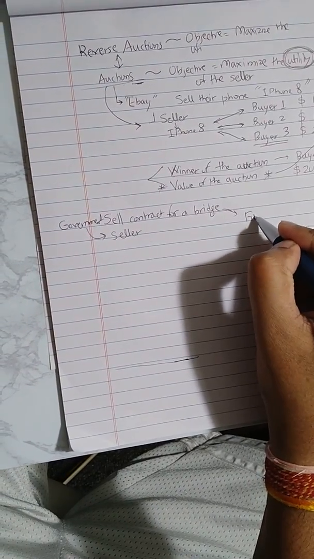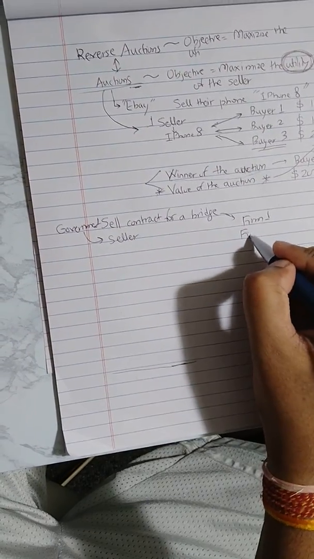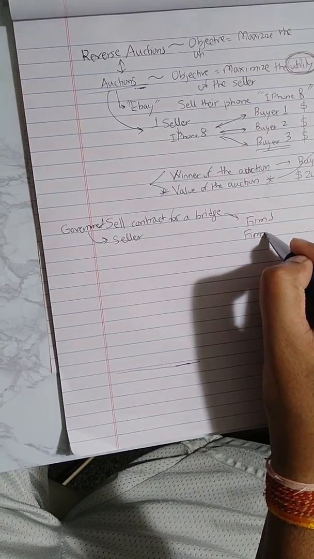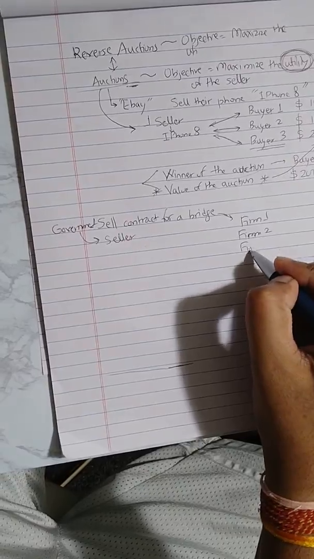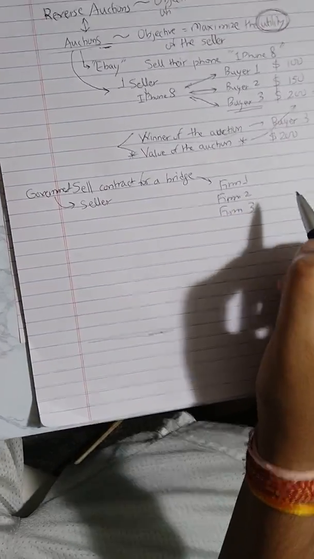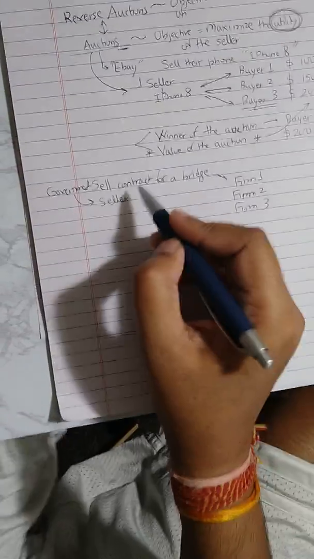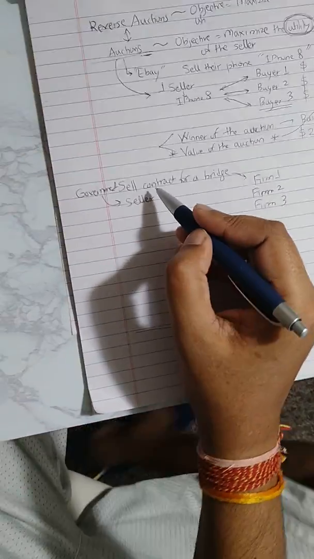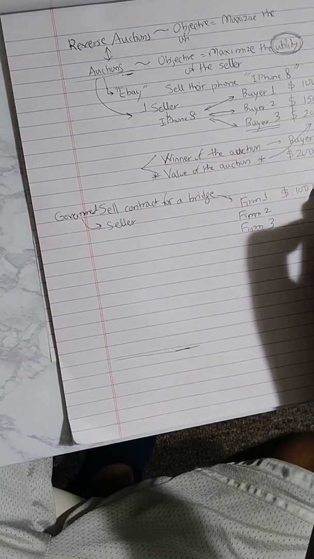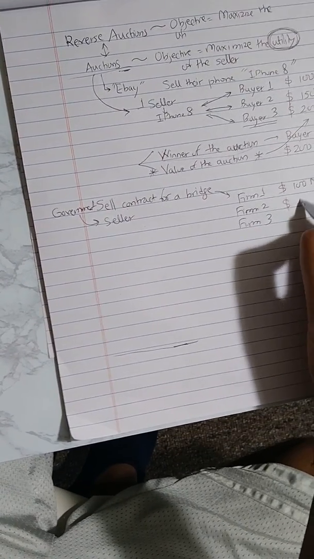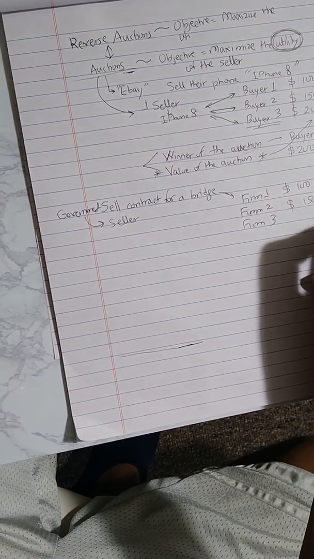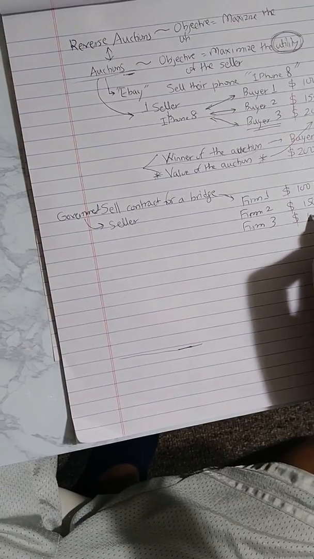So let's say firm 1, firm 2, and firm 3. These are three interested firms that are looking to win this contract for a bridge. For example, let's say that firm 1 submits a bid of $100 million, firm 2 submits a bid of $150 million, and firm 3 submits a bid of $125 million.